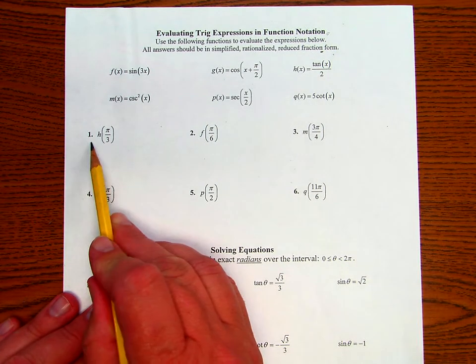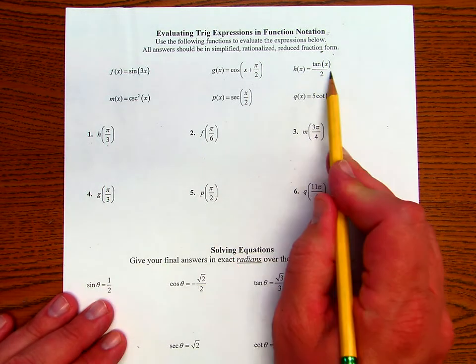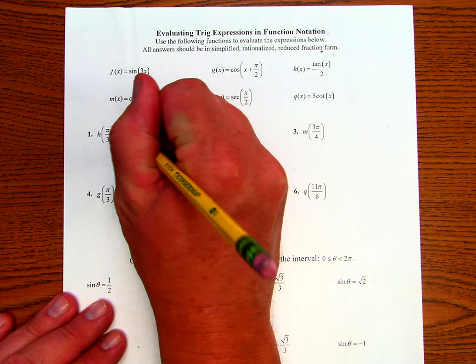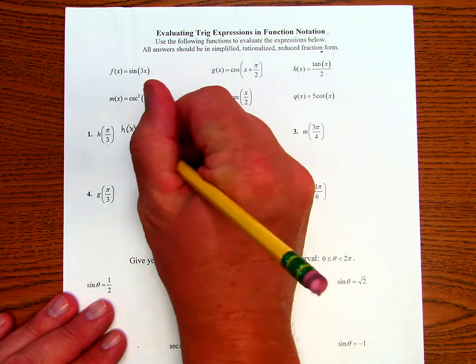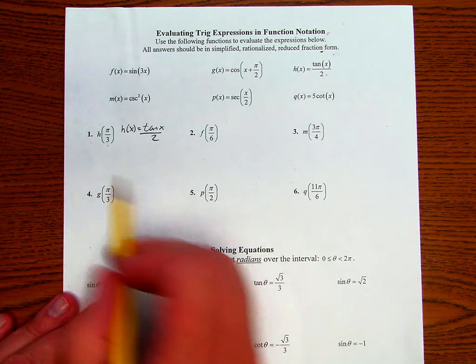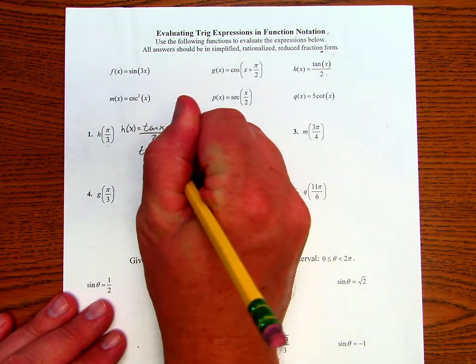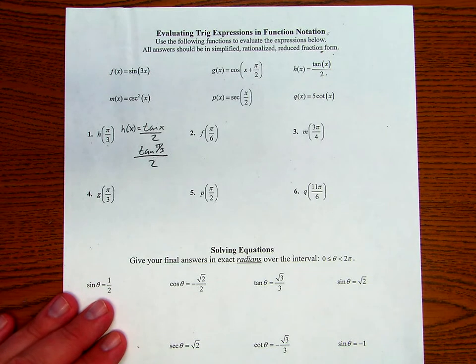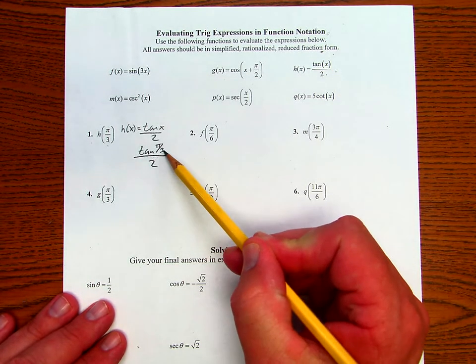So, number one, h of pi over 3. That means we go to function h, which is right here. The variable gets replaced by pi over 3. By the definition of this particular function, we're going to evaluate the tangent of pi over 3.